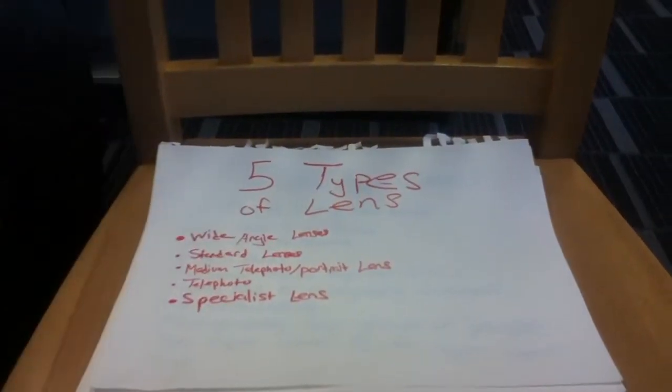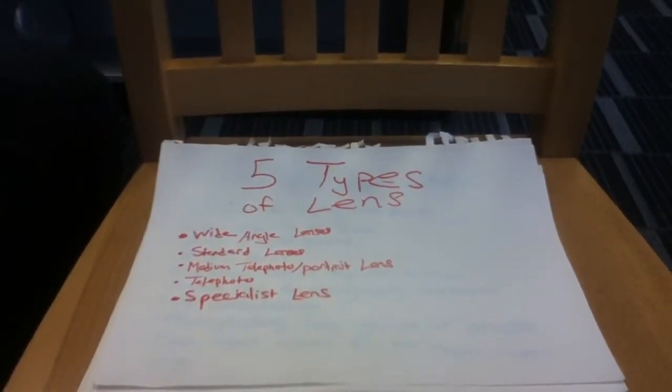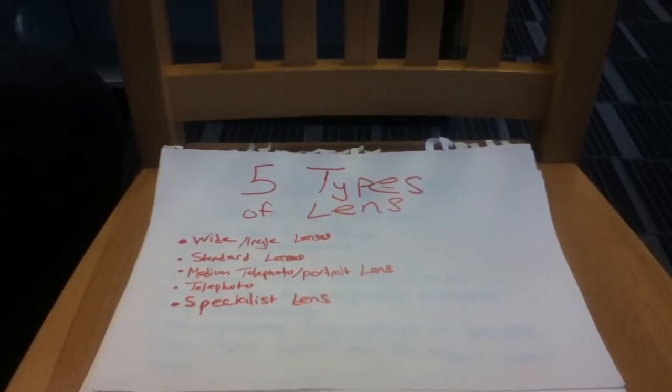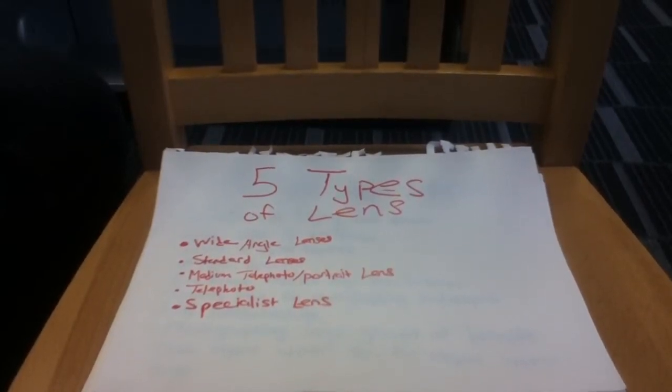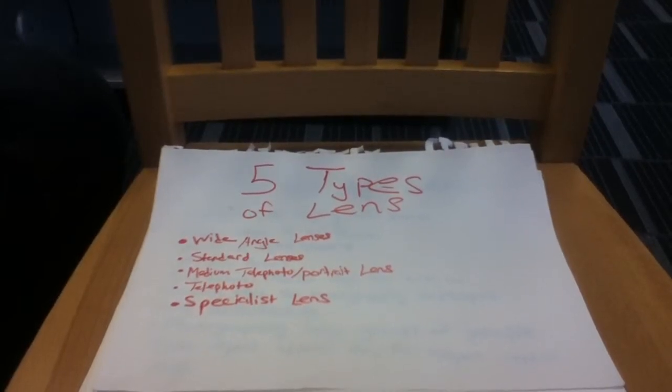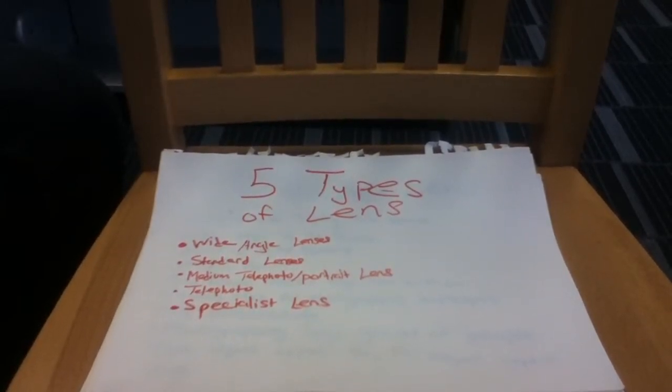Okay, I'm going to be talking about the theory, and the theory is going to be talking about the types of lenses, information in lenses, and how they take pictures with the lenses. So there are 5 types of lenses, which are wide-angle lens, standard lens, medium telephoto or portrait lens, telephoto, and specialized lens.